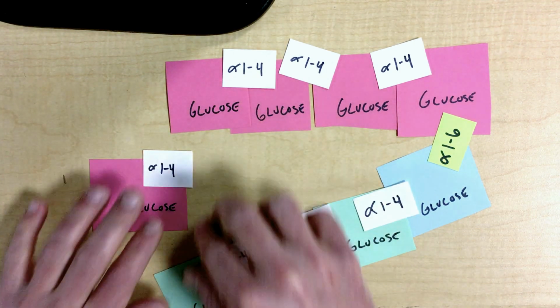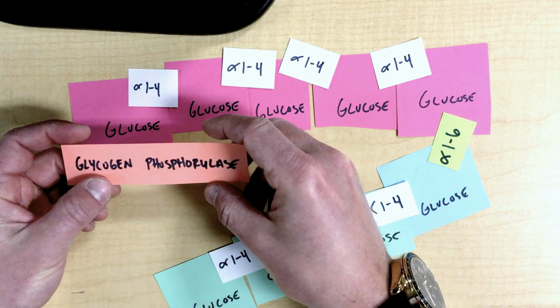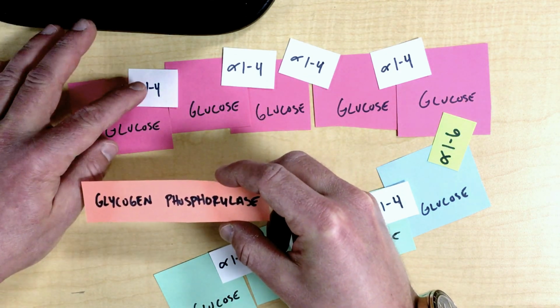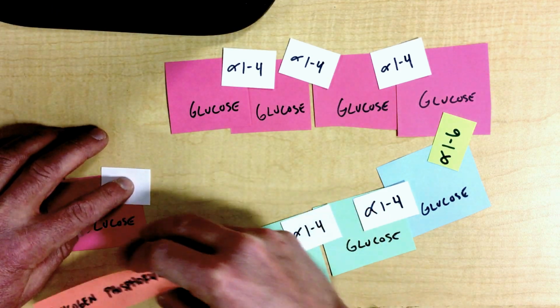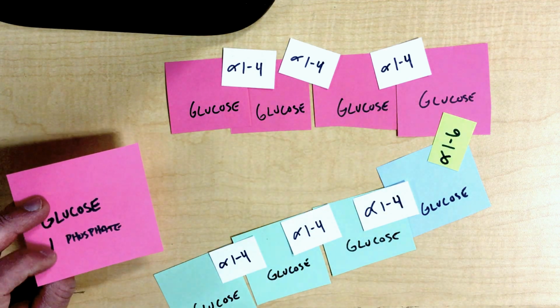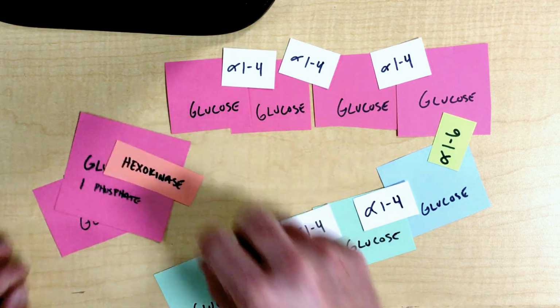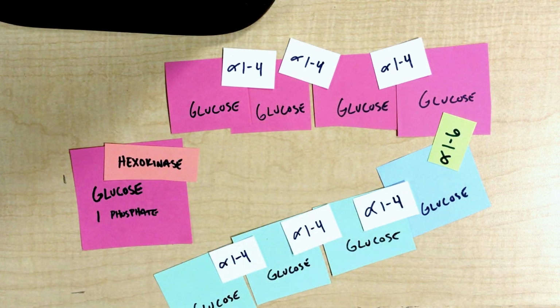Let's go through that one more time quickly. We have our glycogen. Glycogen phosphorylase cleaves the end glucose off, so our 1,4 linkage is gone. And through the use of hexokinase, we now have our glucose 1-phosphate. Awesome. So we're going to stop there.